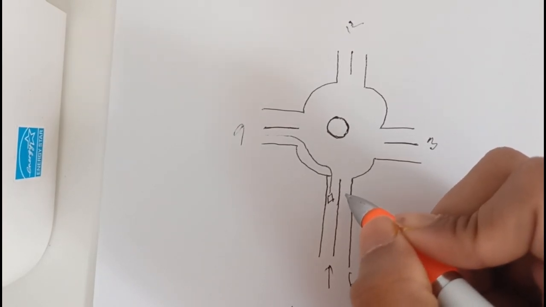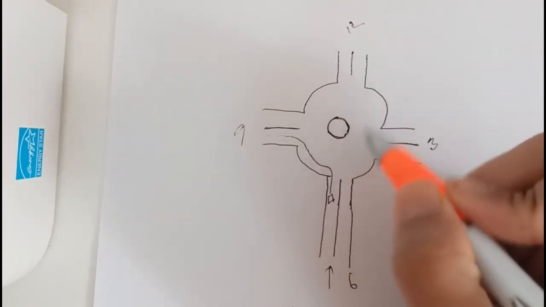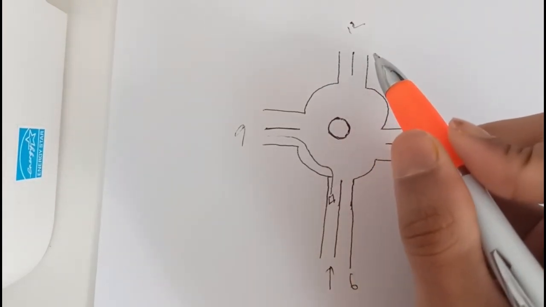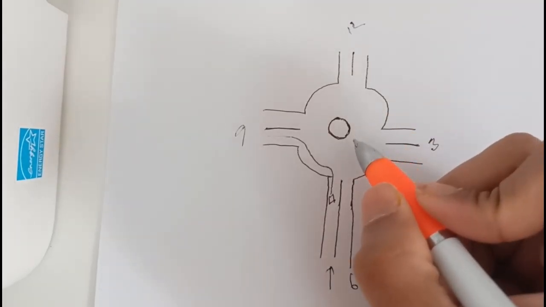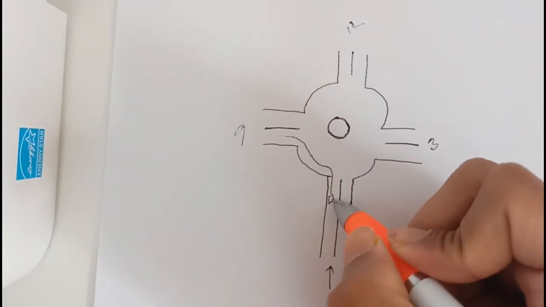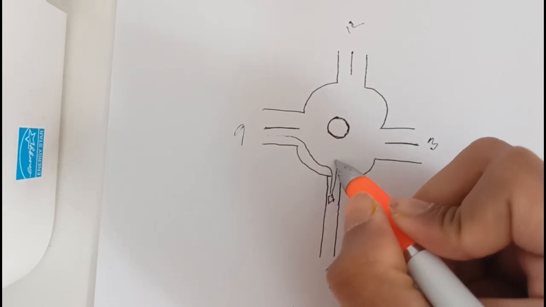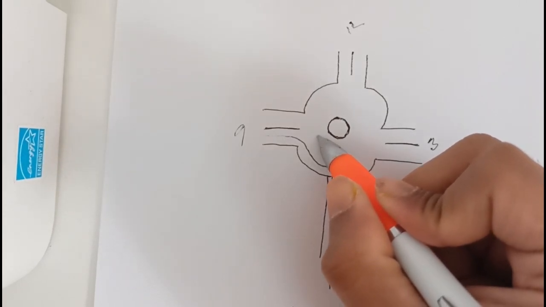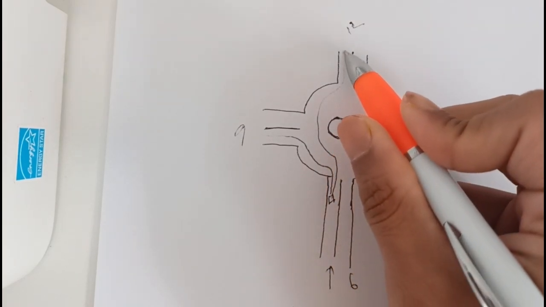If you need to go to the second exit, it will be the second exit straight ahead. In this case, no need to turn on your indicator. Just go ahead and go straight ahead.